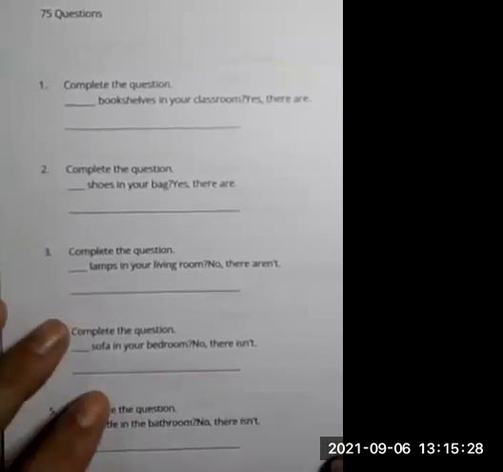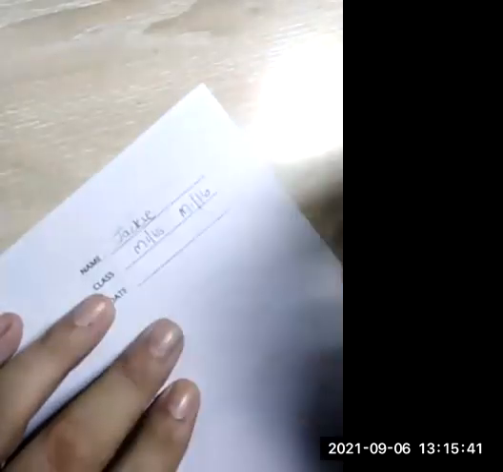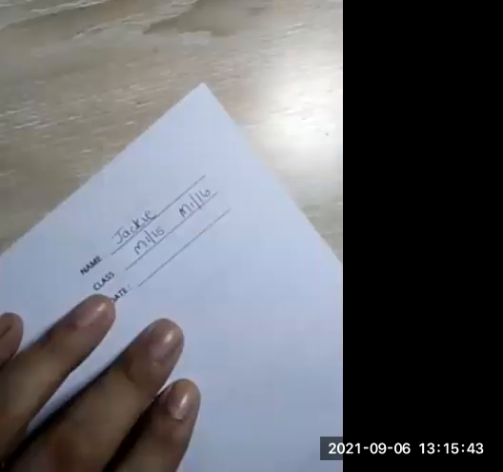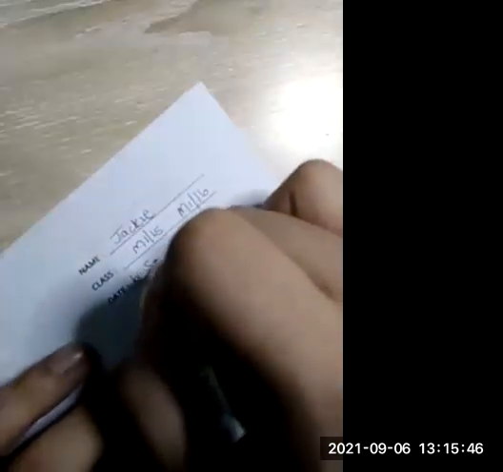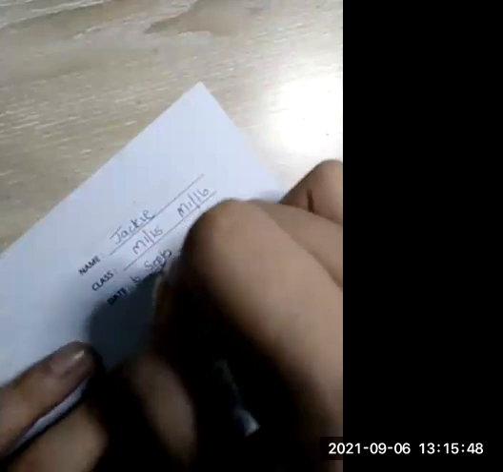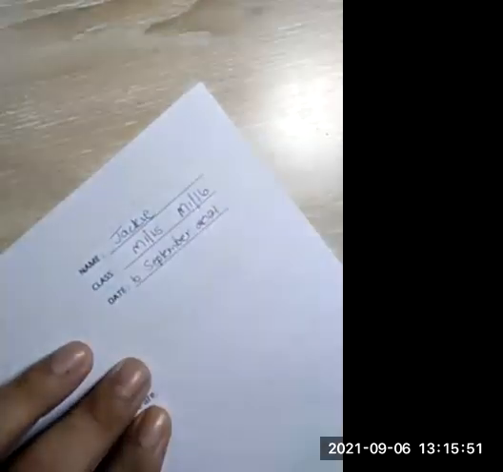So I printed out the unit test and I would like you to have your copy with you and do the exercises with me. So first of all, we're going to write up our names and our class, whatever you are, 15 or 16. And today's date is 6 September. Okay, right. So let's get started with our questions.